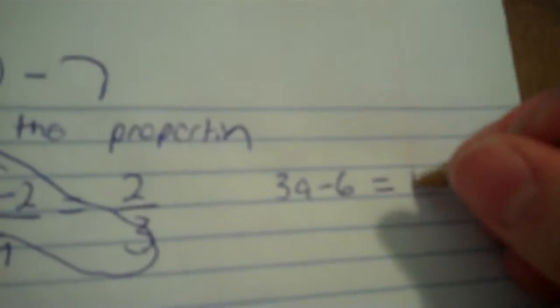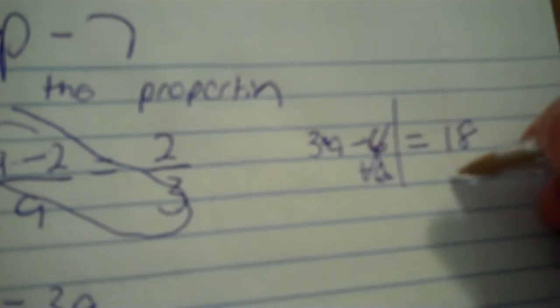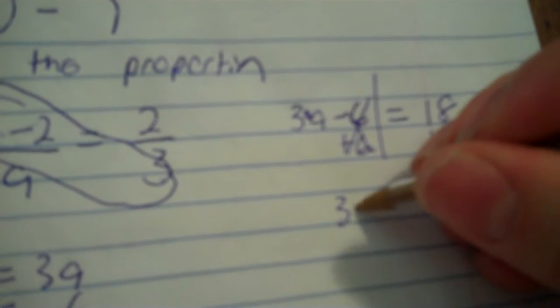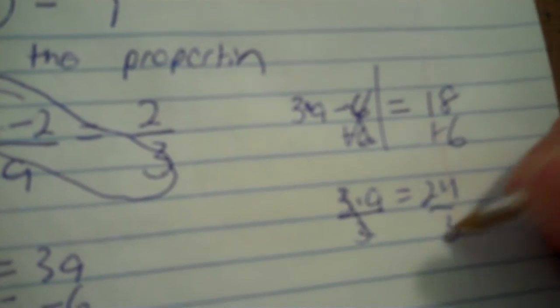Now on the other side, you can take 9 times 2. That's easy. That's 18. Now we got times 3 minus 6, so we plus 6 to get 24. And then we divide by our 3. 24 divided by 3 is 8.